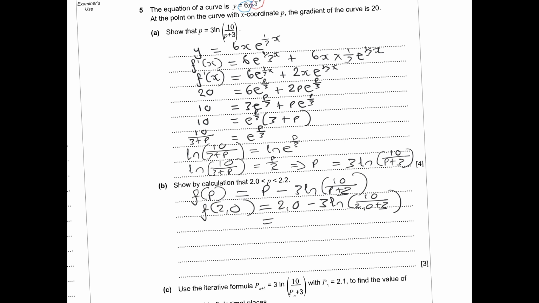If we punch that into our calculator, we get negative 0.079 to 3 significant figures. So that is less than 0, it's negative.